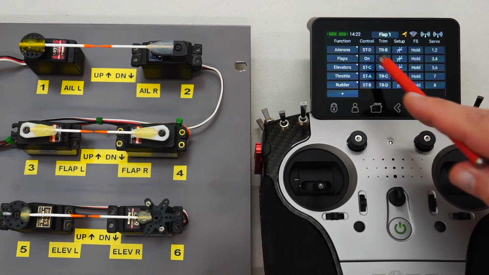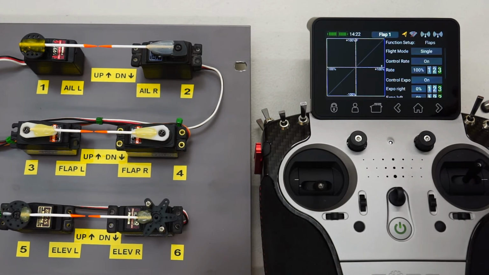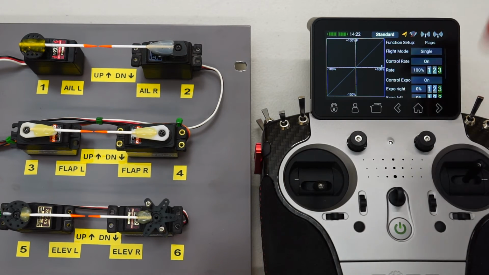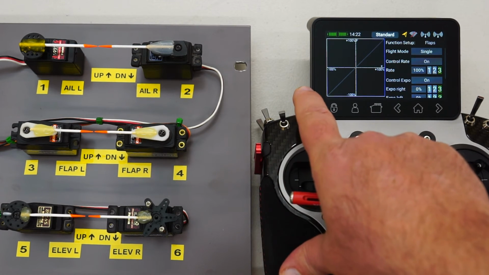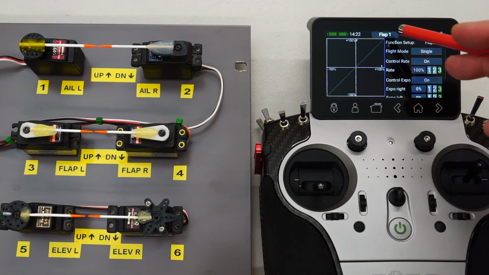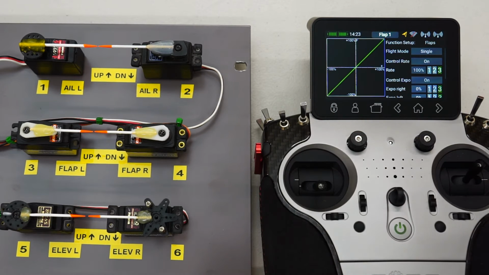So here we go, flaps. Let's go into the curve setting for this function, in other words the flap function. And you'll notice I'll flick the switch, our flight mode's changing up the top here, but our curve isn't because we haven't set a different rate for the flap 1 position. Hopefully it makes sense so far.